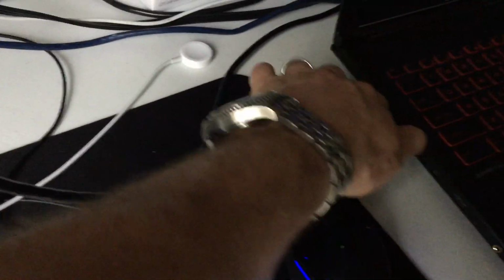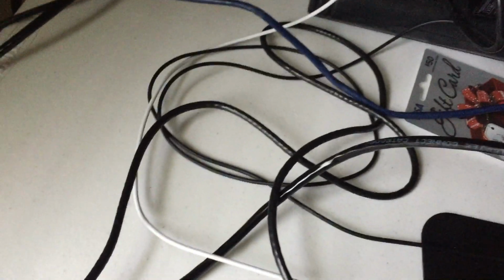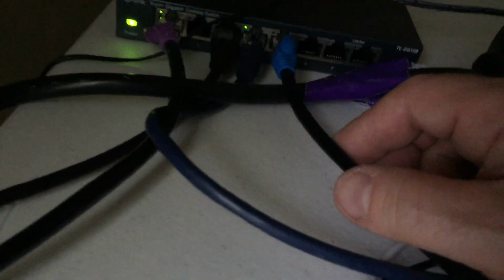So now this is a Cat 6 coming through here, going up here, and coming around to here. And then that is lit up in green right there. That means it's connecting at 1 gigabit. Now if we plug this one in, and then replace this cable here, getting 1 gigabit speed.